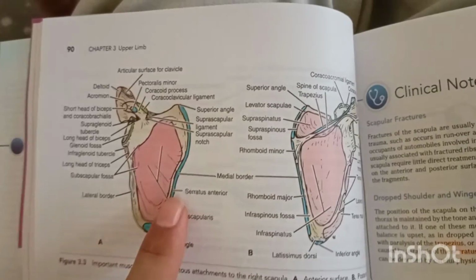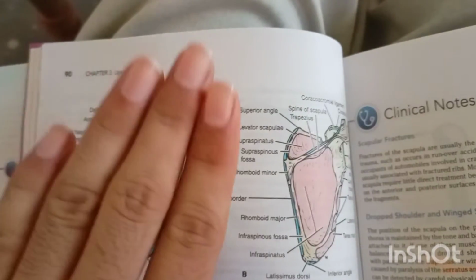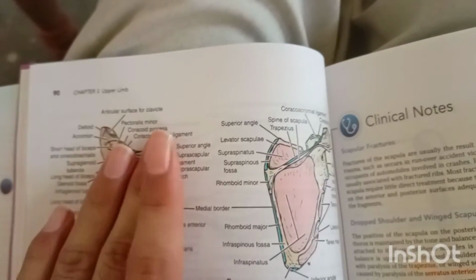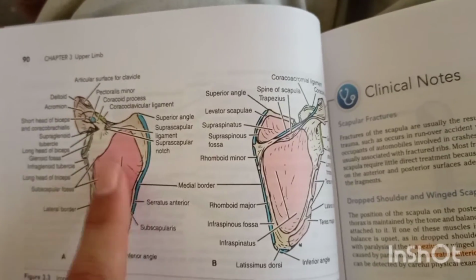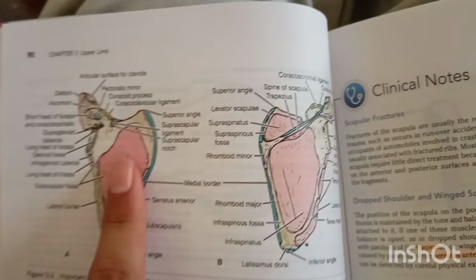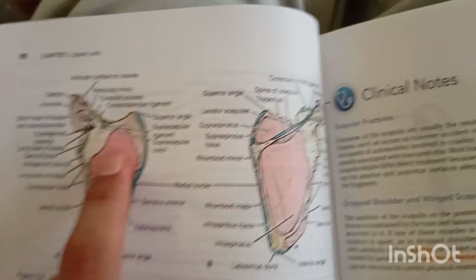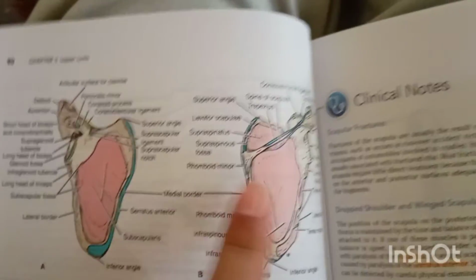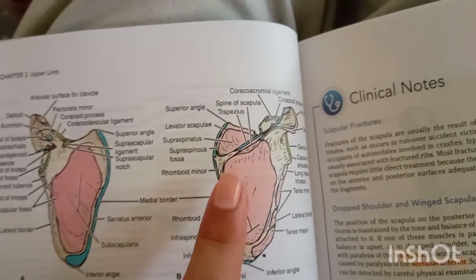Now there are 2 surfaces. One is this surface which is to the front, and the other is the back side. If we rotate the bone, there would be another surface which is the back side. Here it is shown. This is the front side. It is also called the anterior surface, and also called the costal surface because it faces the ribs. Costal surface, anterior surface, front surface; back surface, or posterior surface.